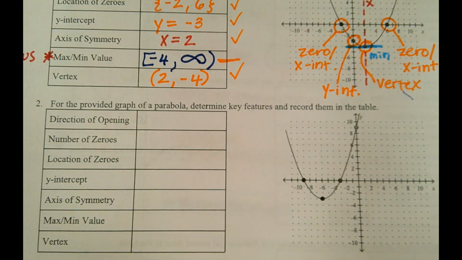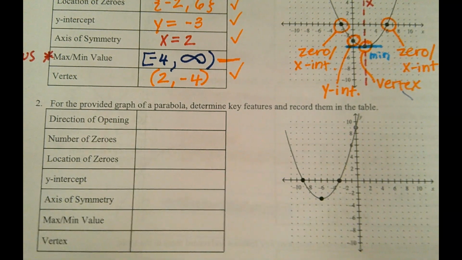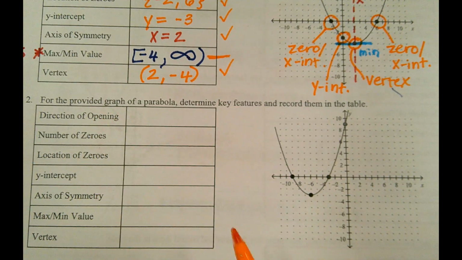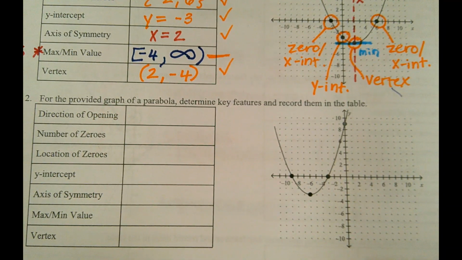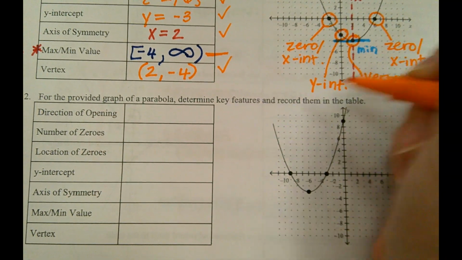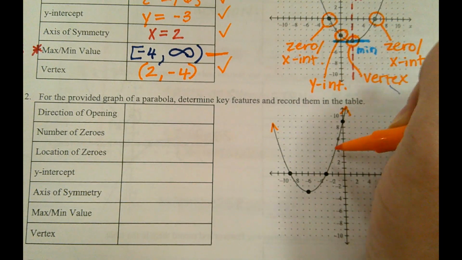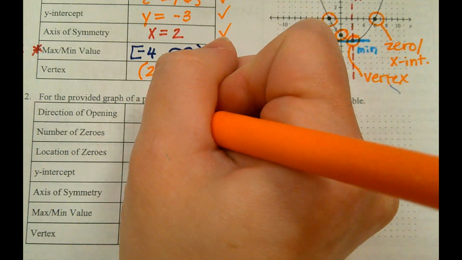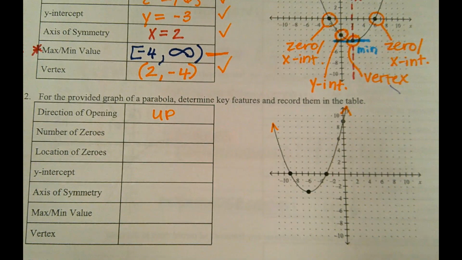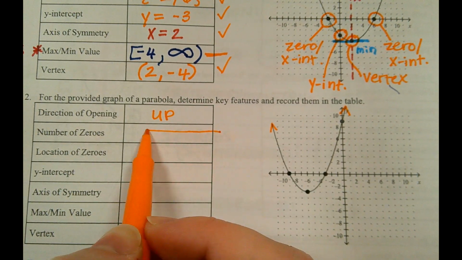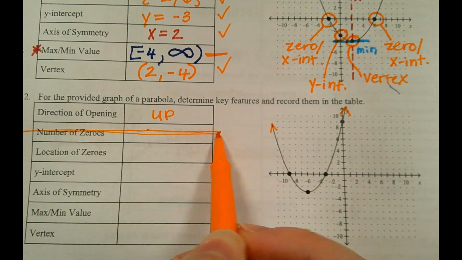So we are back from that little break. And for number 2, first thing, I want to know the direction of opening for this parabola. Are we up or down? Up. I have my arrows at the ends pointing up, so that is our direction. Up. Now, we don't have to do the next one. We can cross it out if we want.